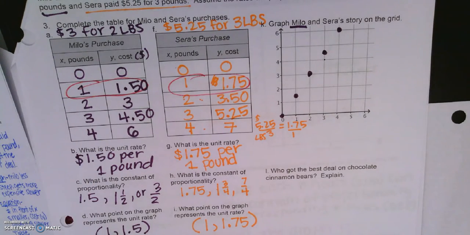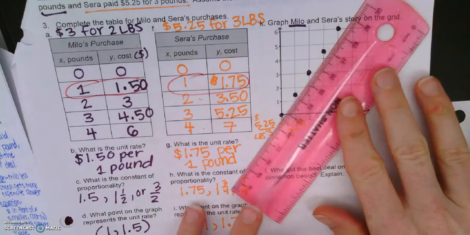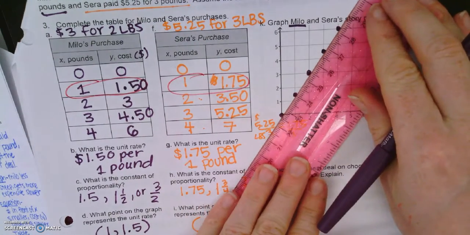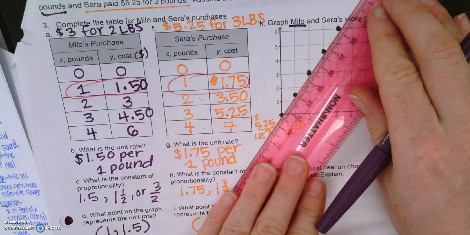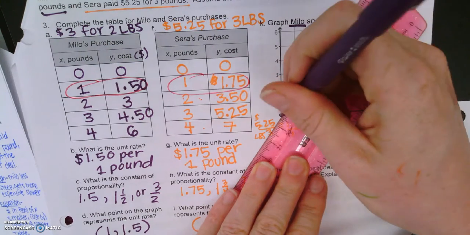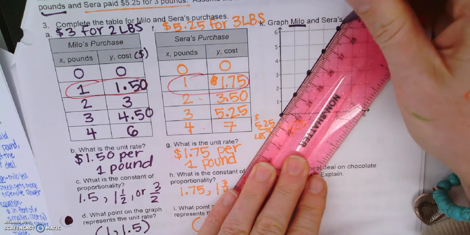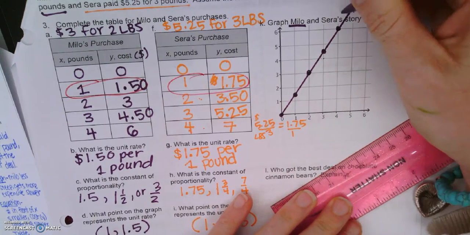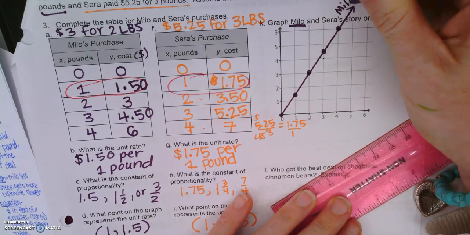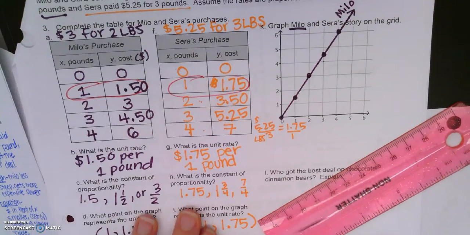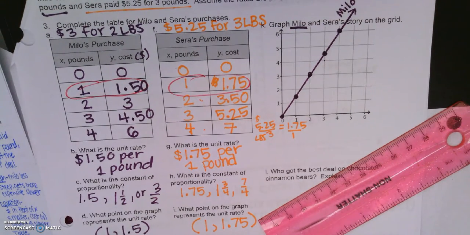So I'm just going to grab my ruler and I'm going to have to be very careful, make sure I'm lining up not just where the dots are, but where the intersections of the grid lines are. Maybe I need to label this M or Milo. Milo buying his chocolate cinnamon bears.